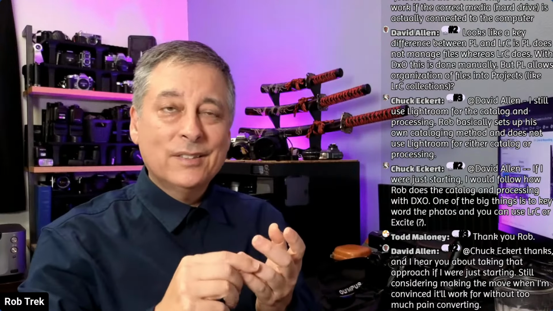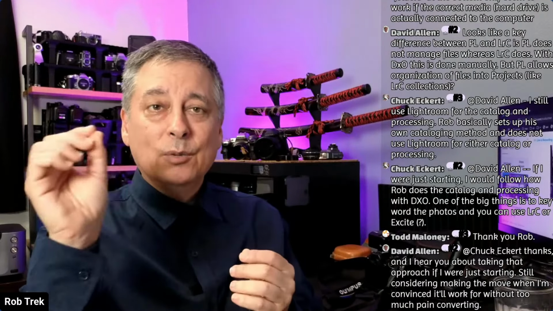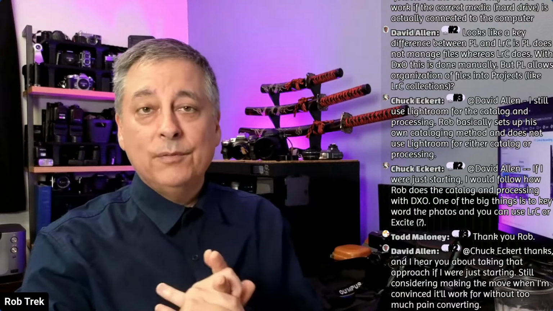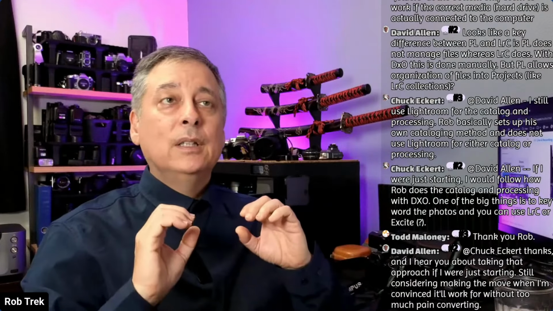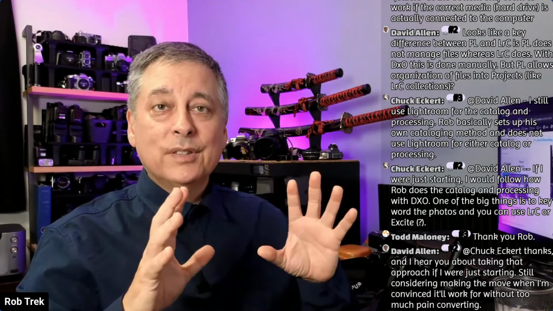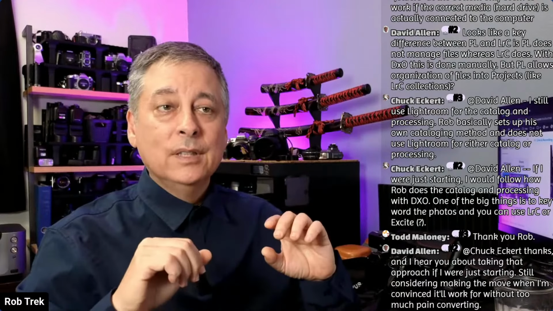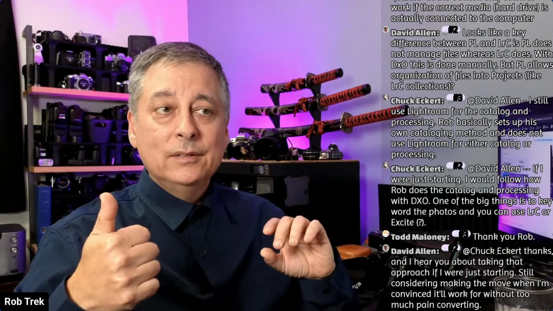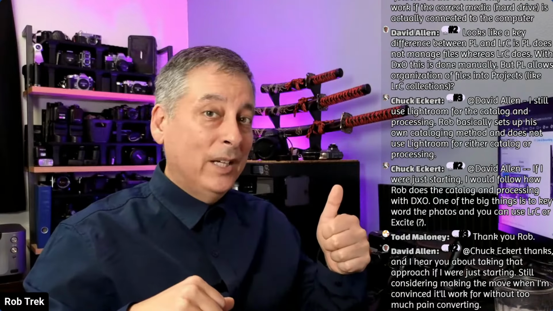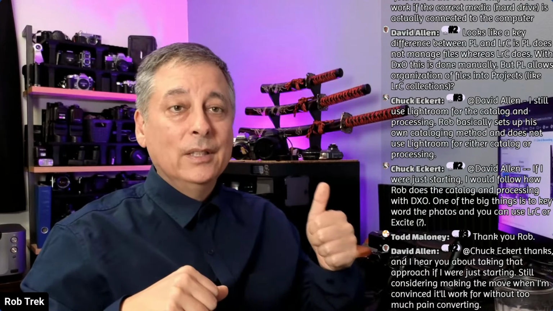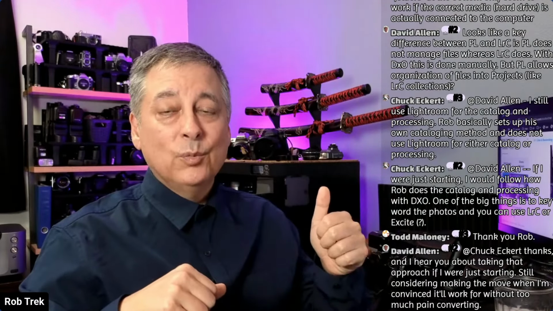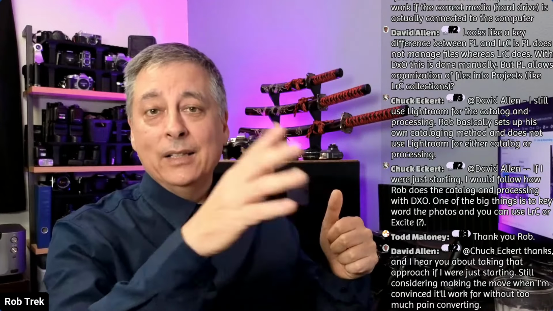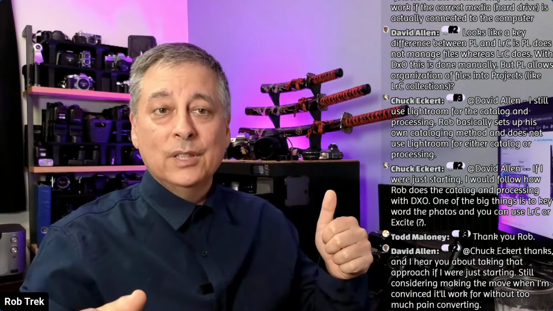Photolab 6 and 7 were a little bit awkward, but Photolab 8 fixed a lot of the awkwardness that we had in Photolab 6. So I'd say if you're on Photolab 6, you definitely want to upgrade to Photolab 9 at this point, because you're going to get a lot of improvements in workflow, not just the AI and other stuff. There's a lot of other workflow things that they improved.